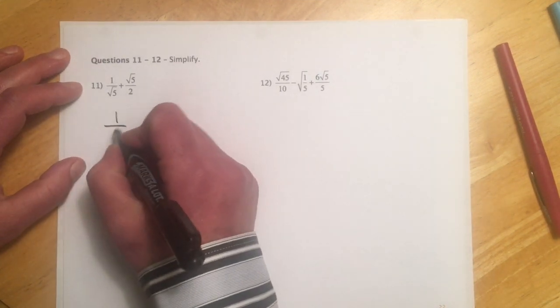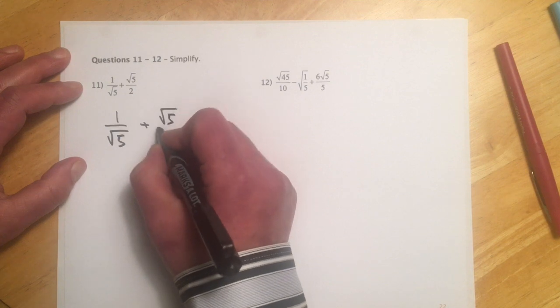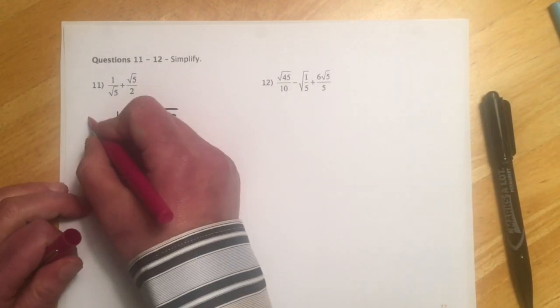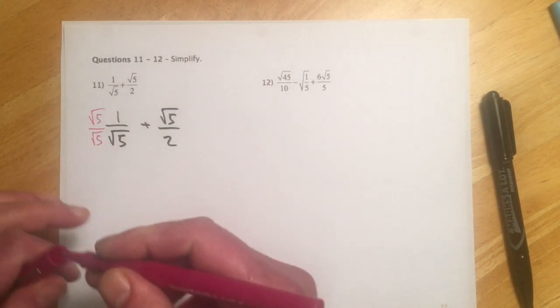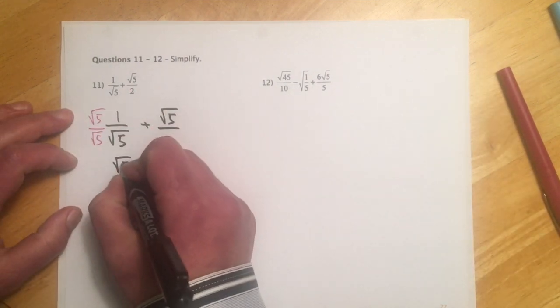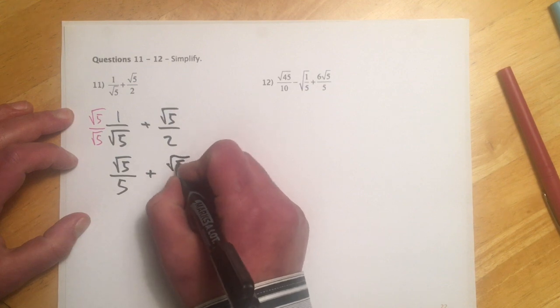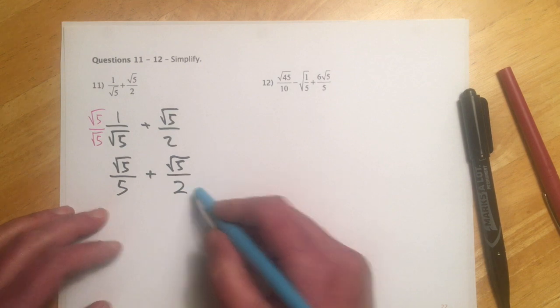So here, 1 over square root 5 plus root 5 over 2. So first thing I'll do is just root 5 right here. So then that's going to get me a square root 5 over 5 plus square root 5 over 2. And so now I can see, okay, I got 5's and 2's.